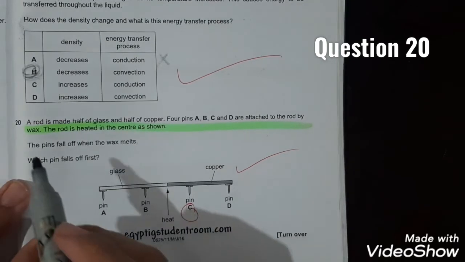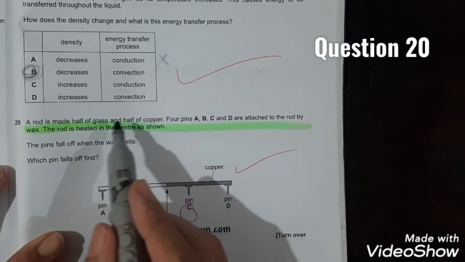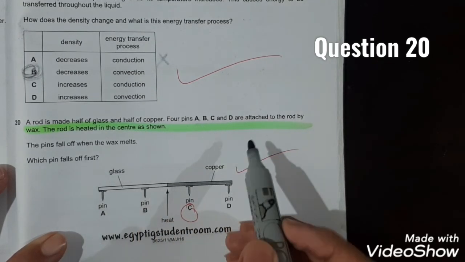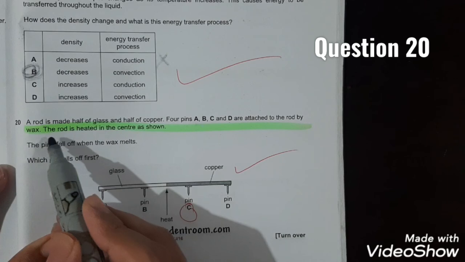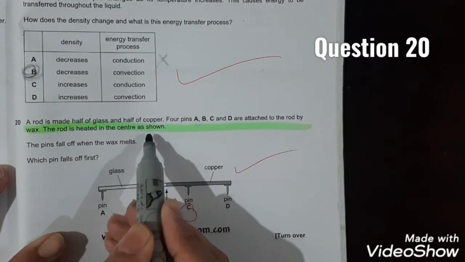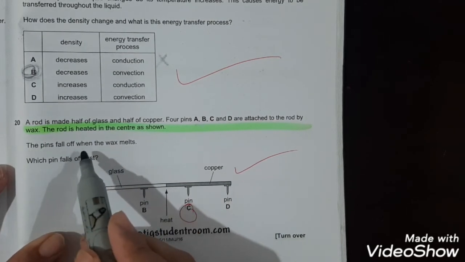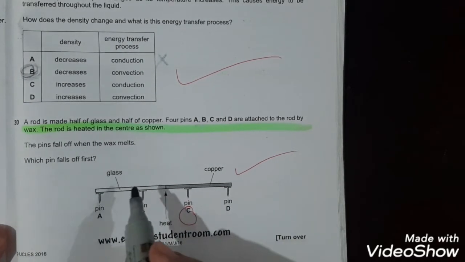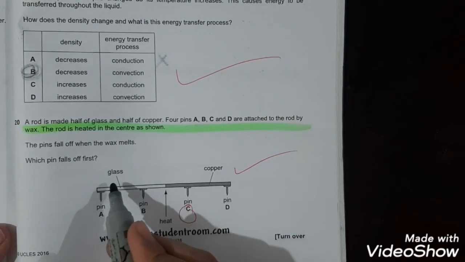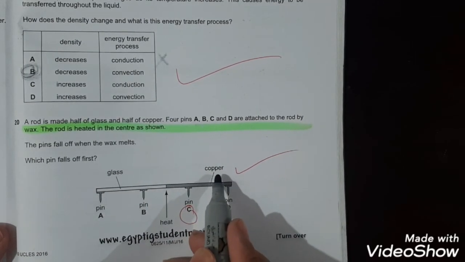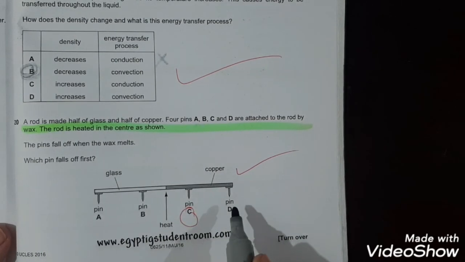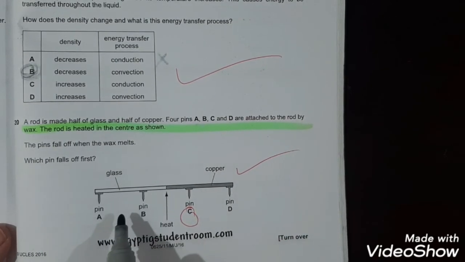Question 20 states a rod is made half of glass and half of copper. Four pins A, B, C, and D are attached to the rod by wax. The rod is heated in the center as shown. The pin falls off when the wax melts. Which pin falls off first? So, as we know that copper is a better conductor of heat as compared to glass, so pins C and D will fall off first, before pins A and B.